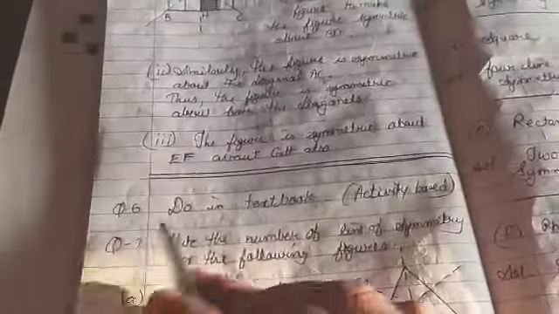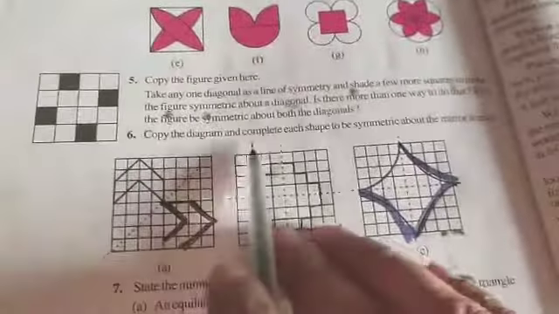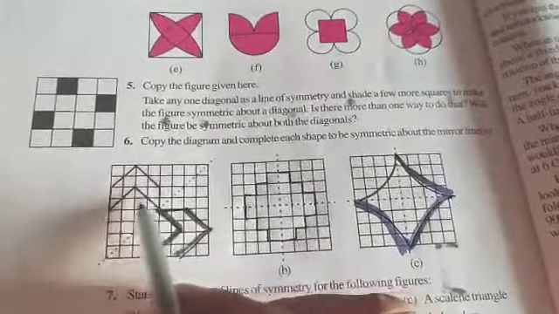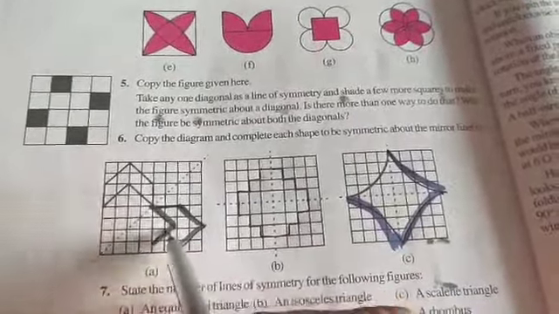Now, question number 6 we will do in the textbook. It is activity based. Let us see. Question number 6: copy the diagram and complete each part to be symmetric about the mirror line. See, one kind of line is given in the figure. The line of symmetry is also given. So its mirror image will fall like this.